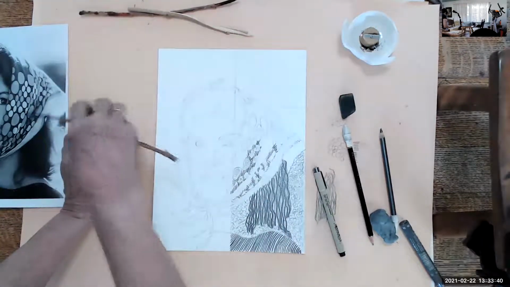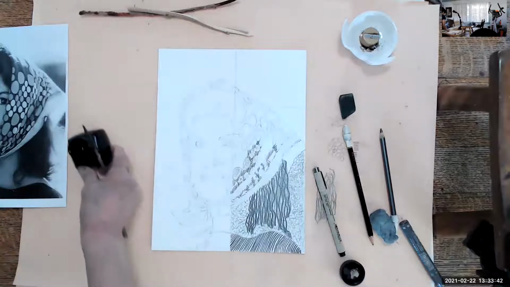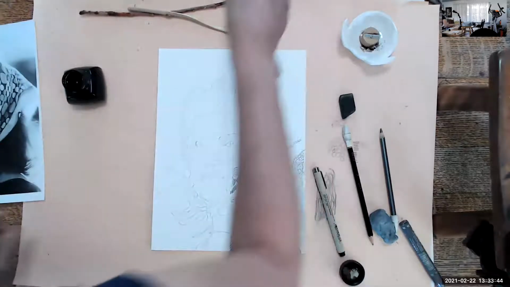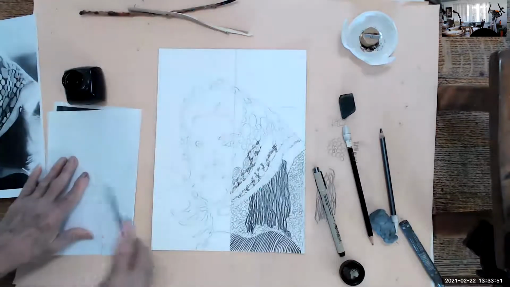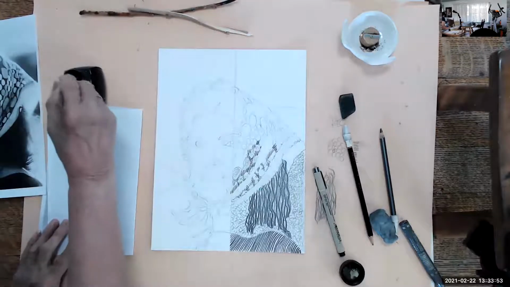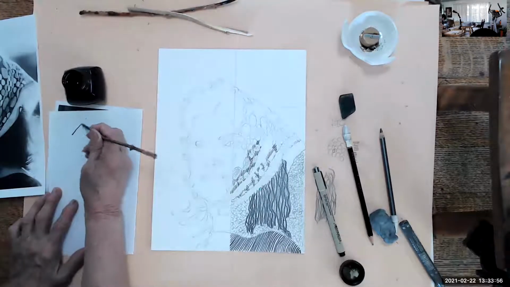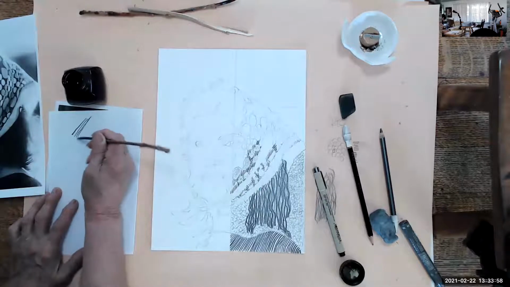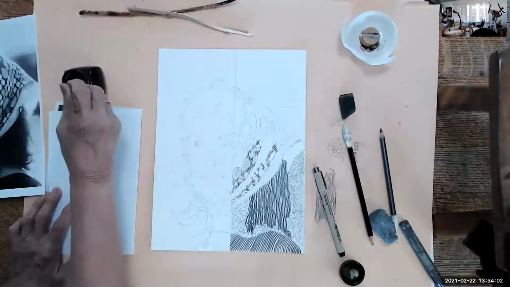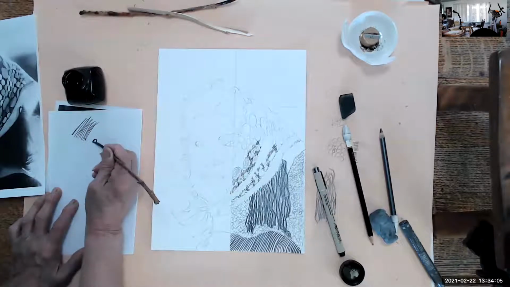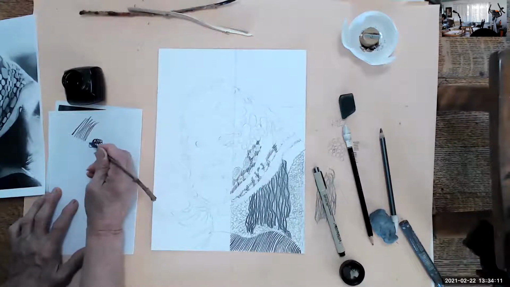So I recommend before you start that you take a piece of scrap paper and play with your ink pen to practice line work. So if I wanted to do circles, I could do that.